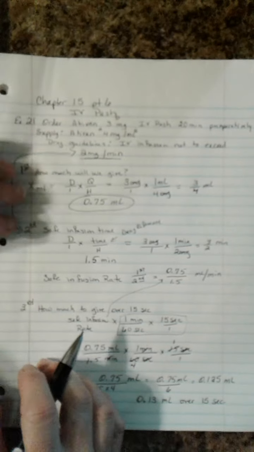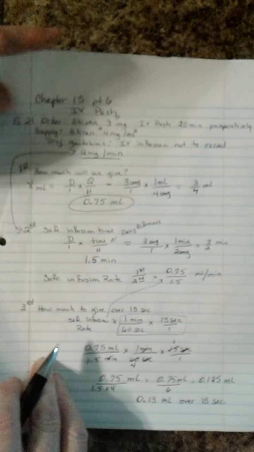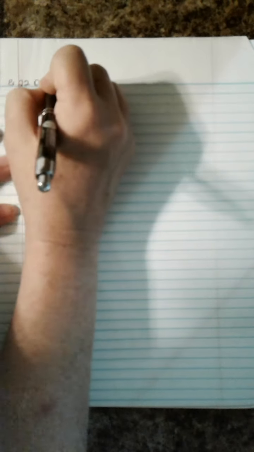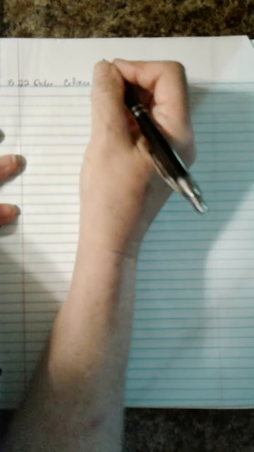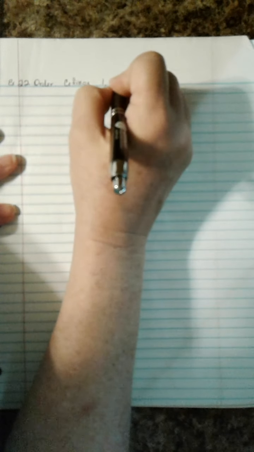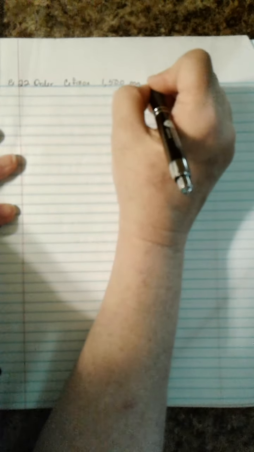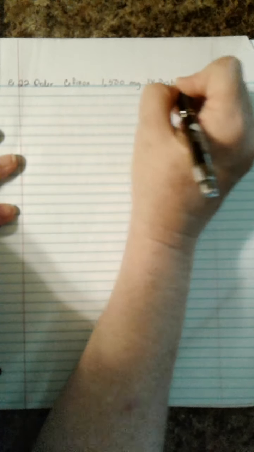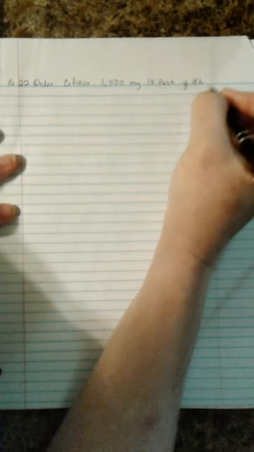All right, so we're ready to look at another one. Maybe this time it'll be a little bit easier. So let's look at example 22. I have an order for Cefox. I have no clue. It's 1,500 milligrams IV push every 8 hours.